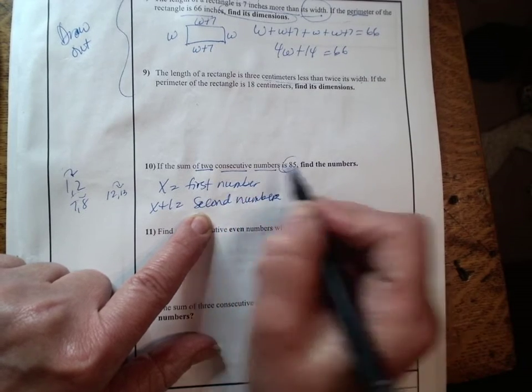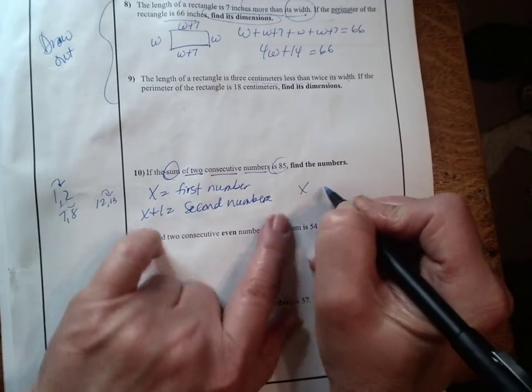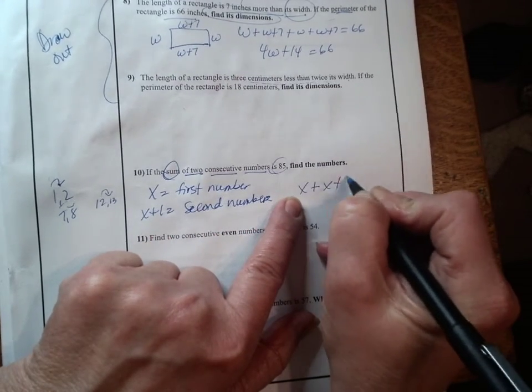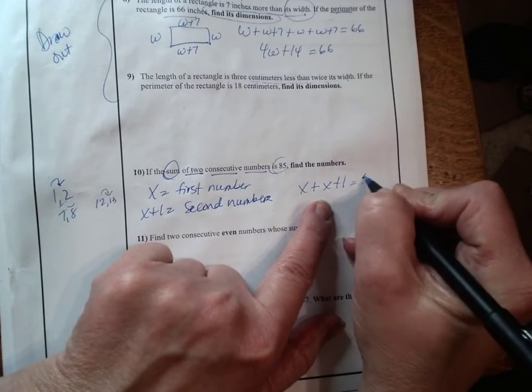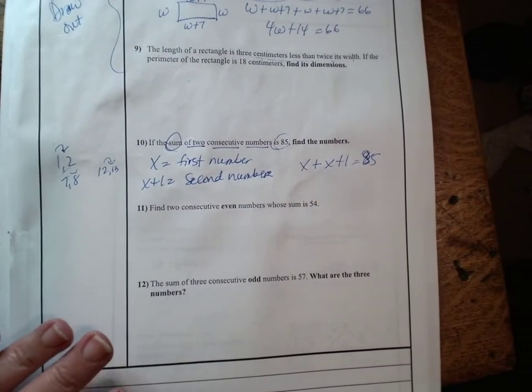Now together, the sum, so you're going to add. The first number is X, and you're going to add the second number, X plus 1, equals 85. Okay, then from there, you may work that.